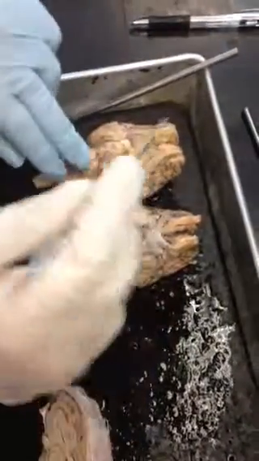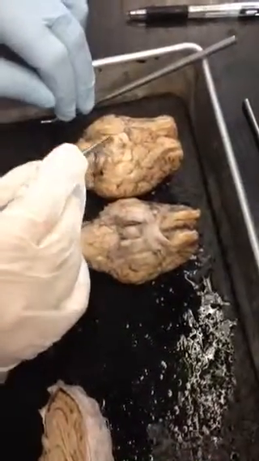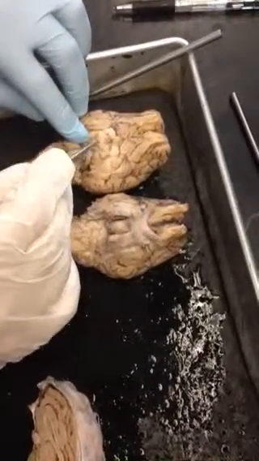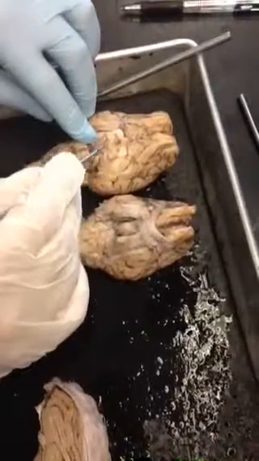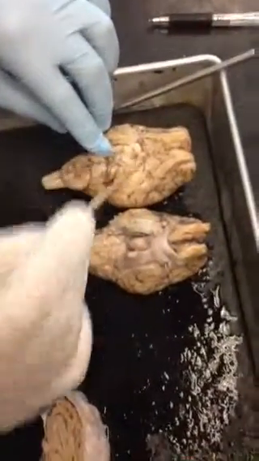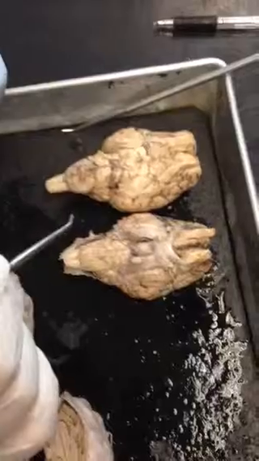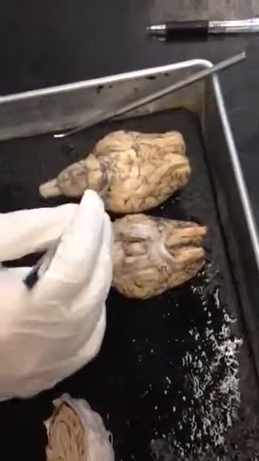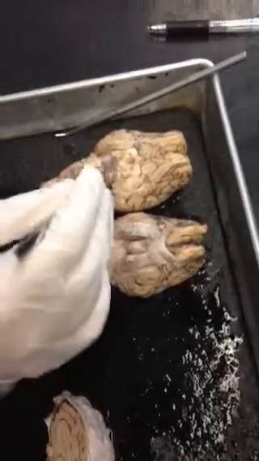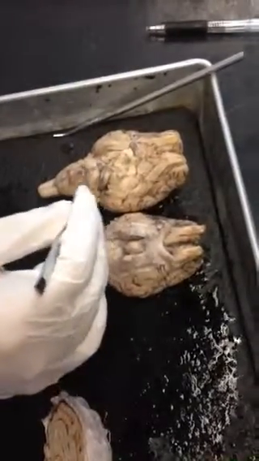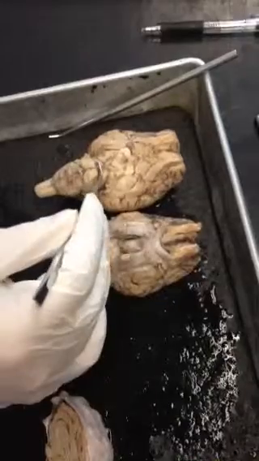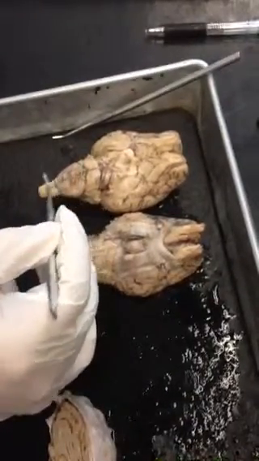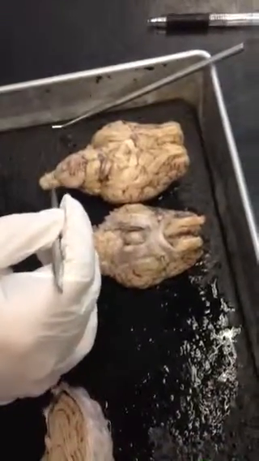The mammillary body. If you find this hole right here, this area right behind it is the mammillary body. There's one on both sides. And then the cerebral peduncles are right behind the mammillary bodies. There's two of them, one on each side. Then the pons is the bump right here, like a speed bump. Then the medulla oblongata, and then the spinal cord.